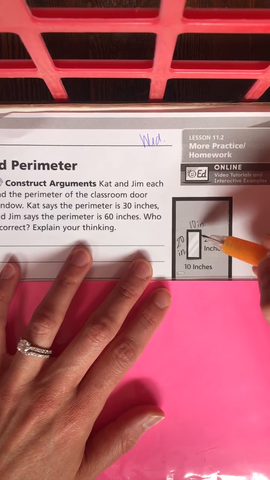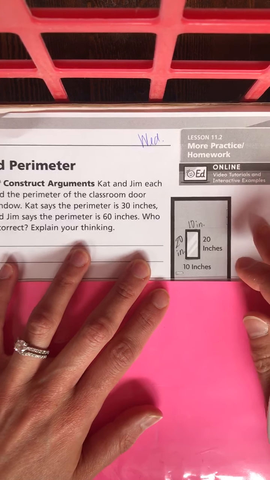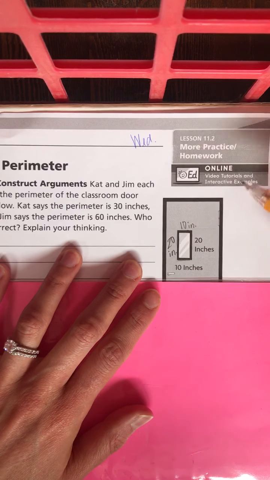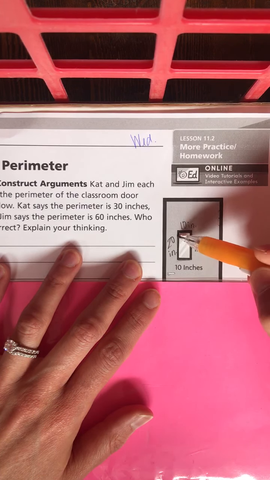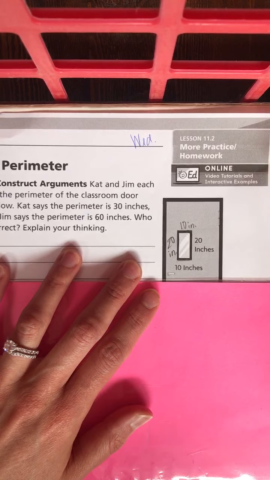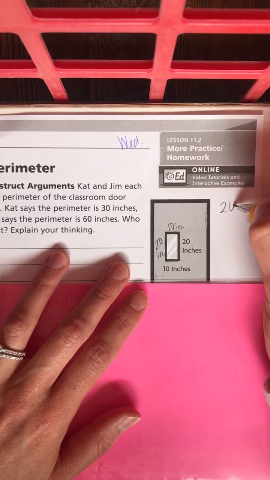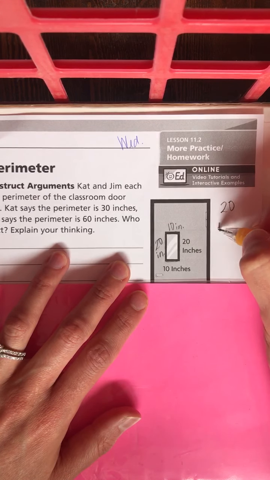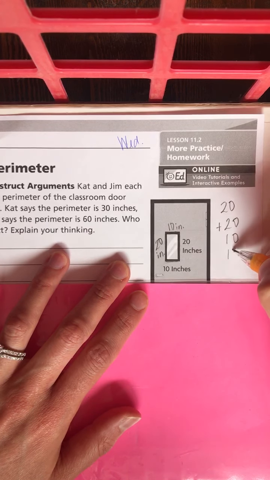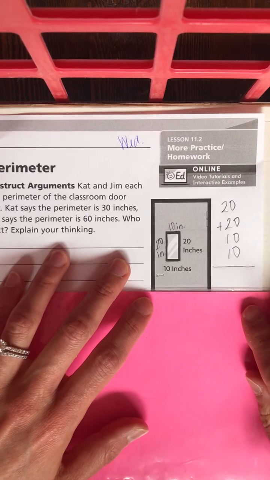Now remember, perimeter is the distance around a shape. And when we find perimeter, what do we do with each of these numbers? Do we multiply all the numbers together, or do we add each of the sides together? Very good, we add the sides together. So over here, I'm going to show my work, and you can do this with me. We're going to do 20 plus 20 plus 10 plus 10. Friends, if you need more time to set this up, pause your video and press play when you're ready.